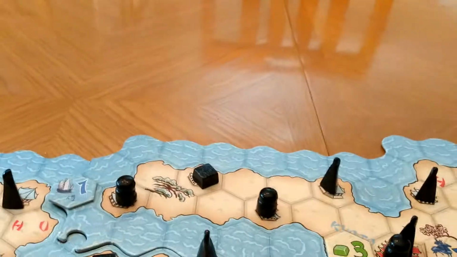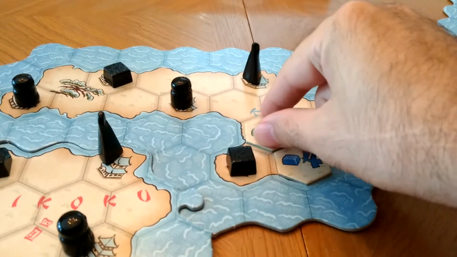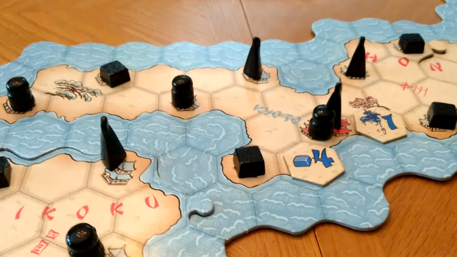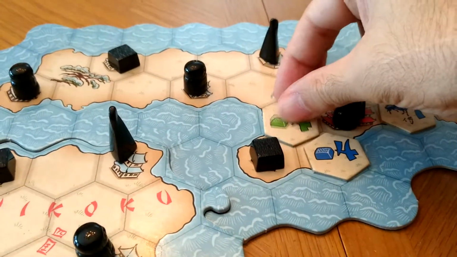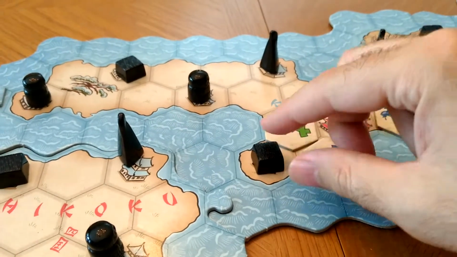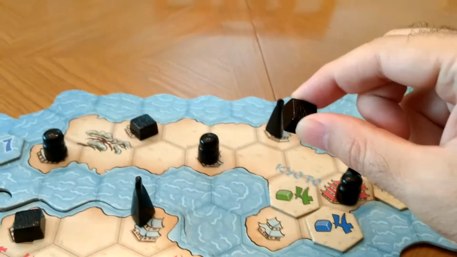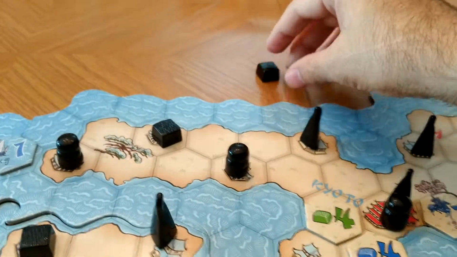But let's say instead of them playing a 3, they played a 4. At this point, you have 4 and 4. That means we tie, and this actually goes to no one and goes off the board.